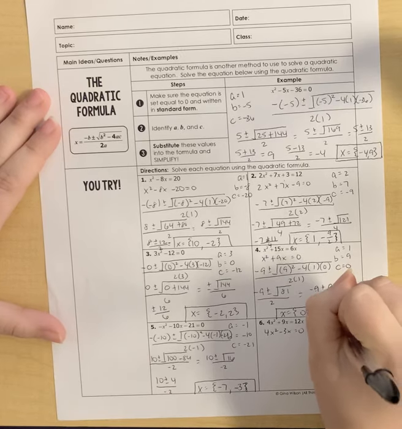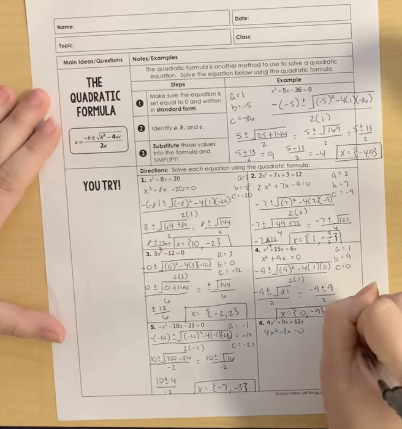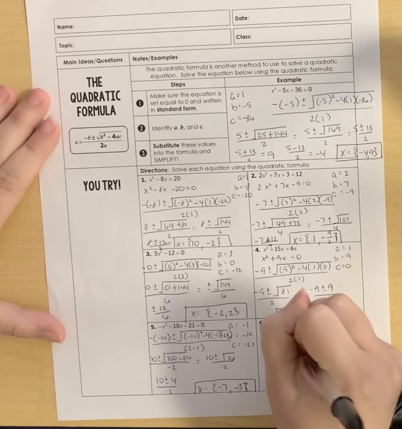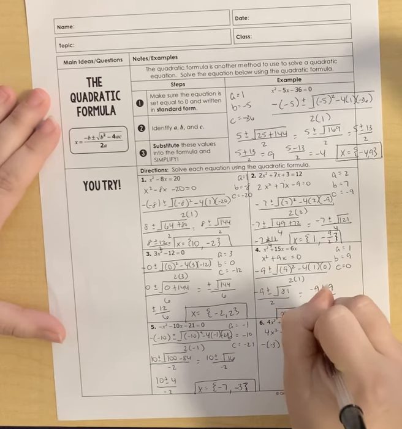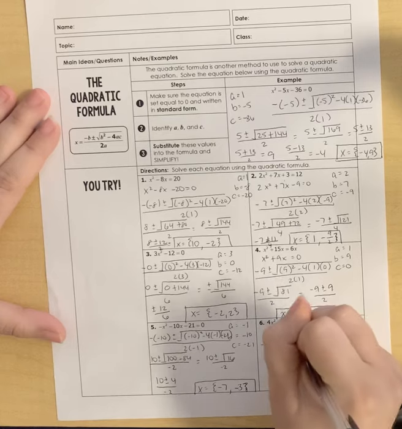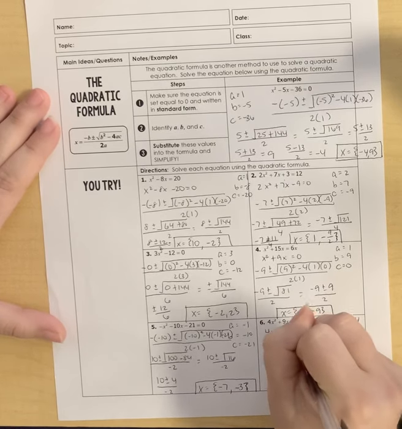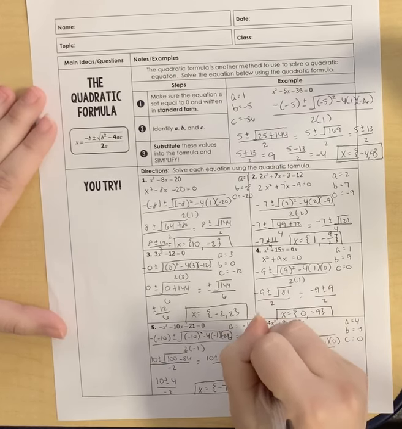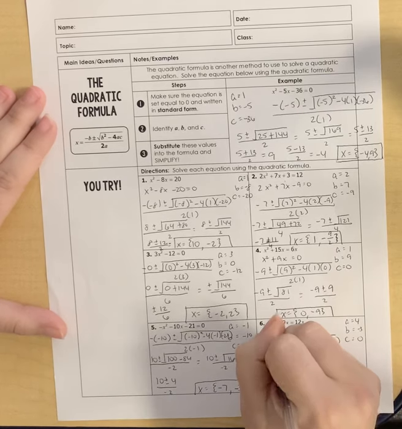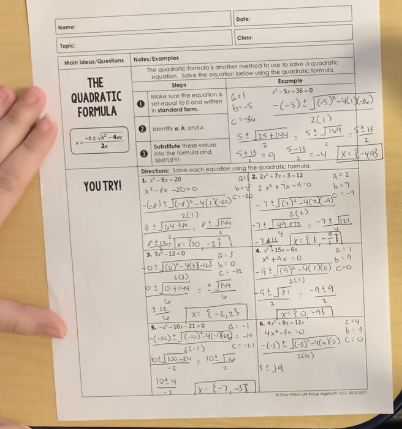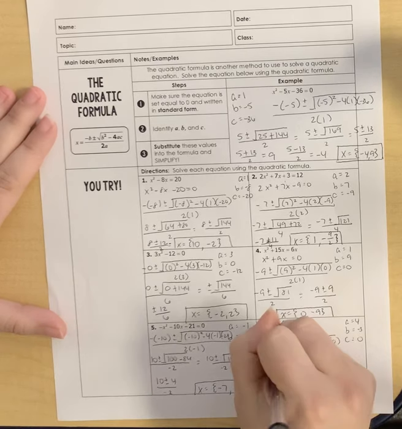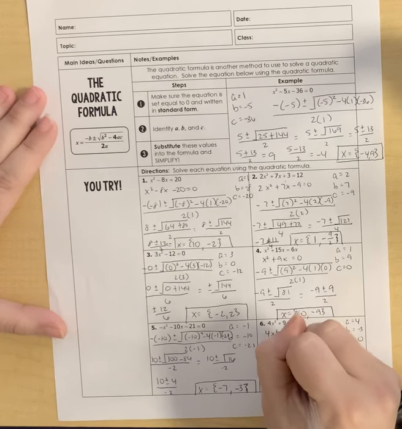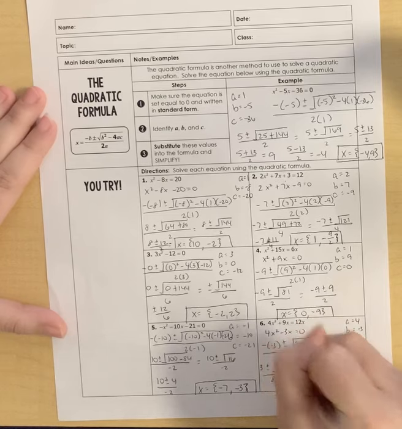So our a is 4. Our b is negative 3. There's not a c, so it's 0. So we have negative times negative 3 plus or minus the square root, negative 3 squared minus 4 times 0, and it's over 2 times 4. Negative times negative 3 is a positive 3, plus or minus the square root. Negative 3 squared is 9. Negative 4 times 4 is negative 16. Negative 16 times 0 is 0. 2 times 4 is 8. The square root of 9 is 3, so we have 3 plus or minus 3 over 8.